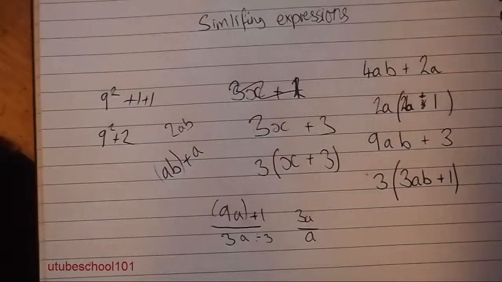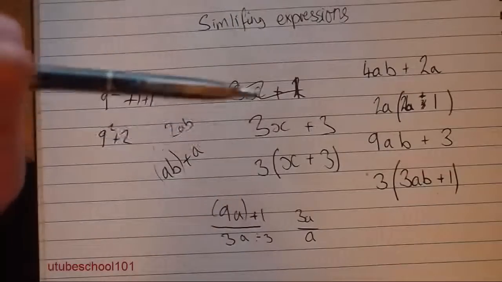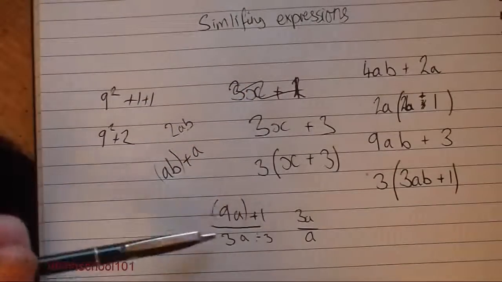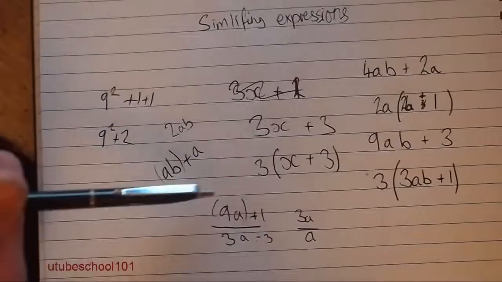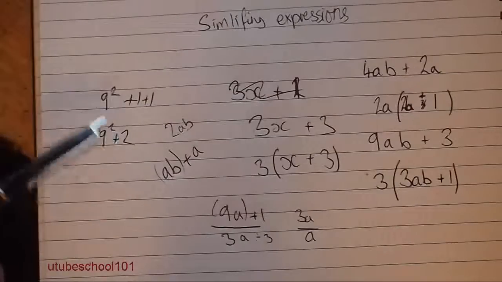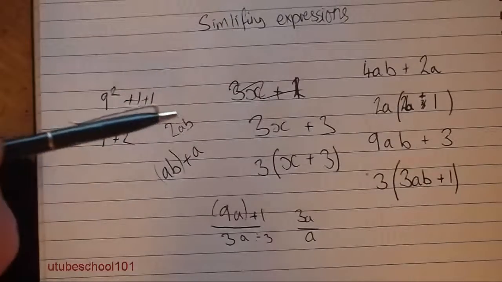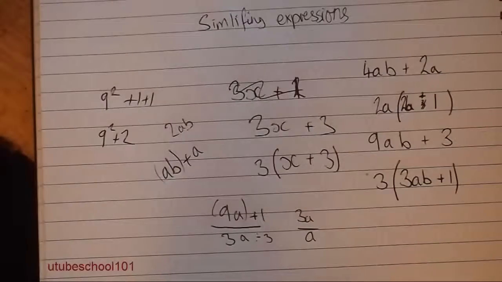So just remember, when you're simplifying expressions, you're not actually changing the value of anything. The value's staying the same. You're just changing how you represent the expression. It's like here we changed how we represent it to make it easier to divide or multiply. And here we made it easier to divide by when doing it in our head. And here we made it just easier so it's neater. I mean, 9 squared plus 1 is going to be more complex than 9 squared add 2.